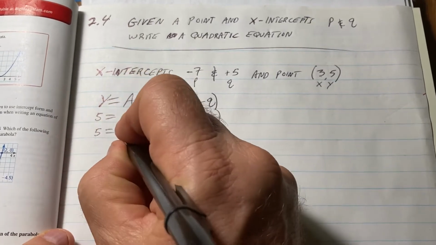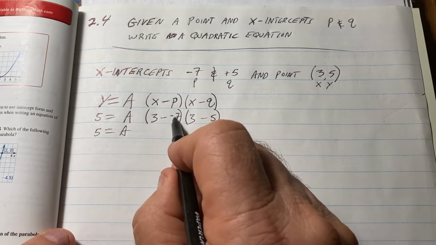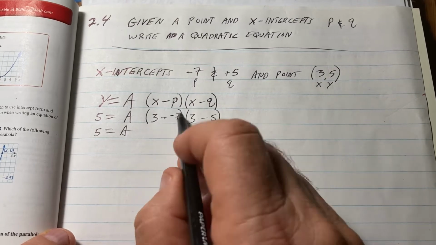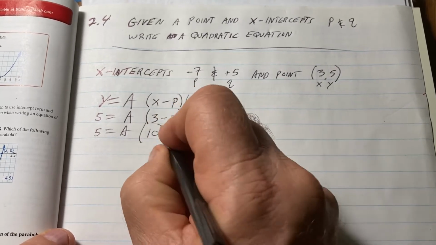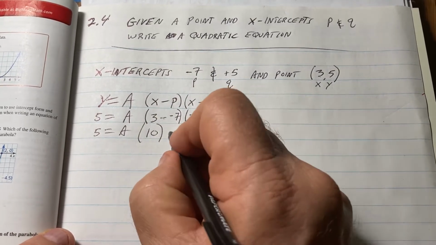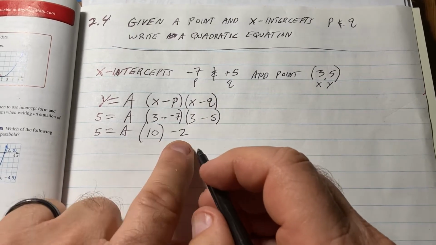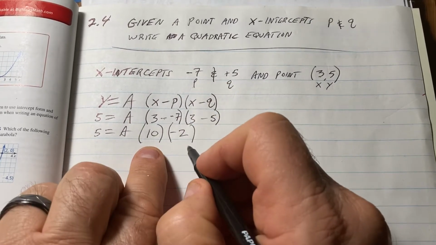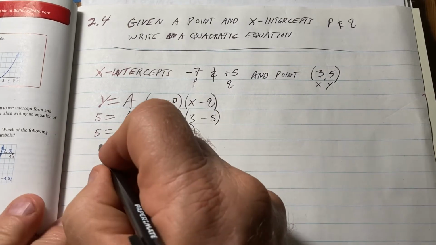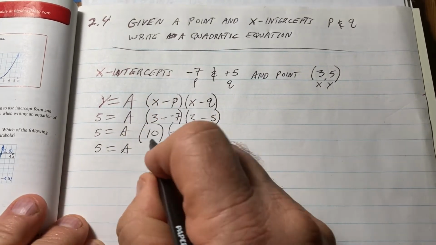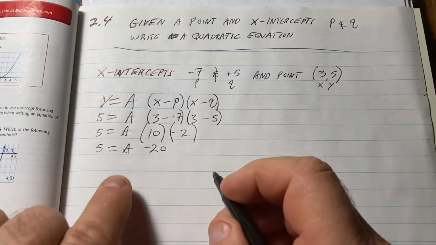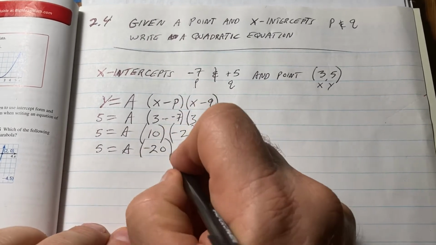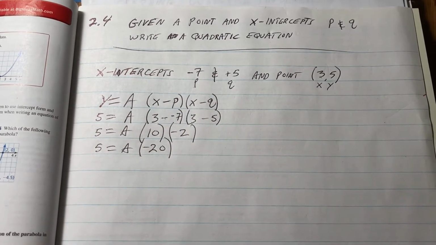So, 3 minus a -7 becomes a +7. 3 + 7 is 10. 3 minus 5 is -2. This is not 10 minus 2, it's 10 times -2. And that is -20. It's not -20, it's A times -20.